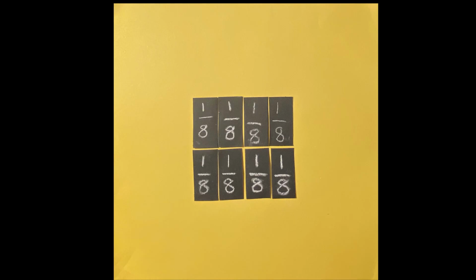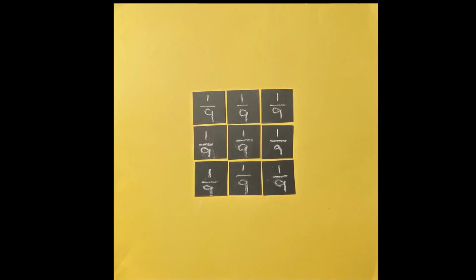And 8 pieces to get our eighths, 1/8 plus 1/8 plus 1/8 plus 1/8 plus 1/8 plus 1/8 plus 1/8 plus one more eighth equals a whole. And last but not least, we also split our whole into 9 pieces to get our ninths, 1/9 plus 1/9 plus 1/9 plus 1/9 plus 1/9 plus 1/9 plus 1/9 plus 1/9 and plus one more ninth to get our 9 ninths as one whole.